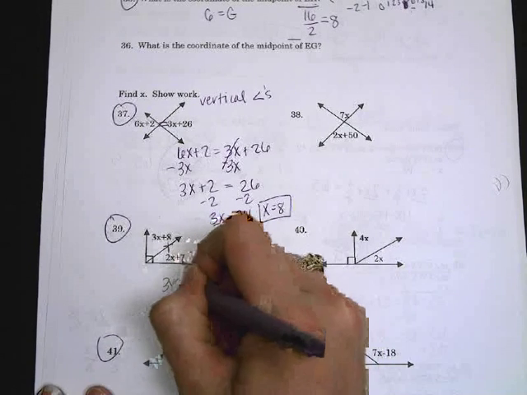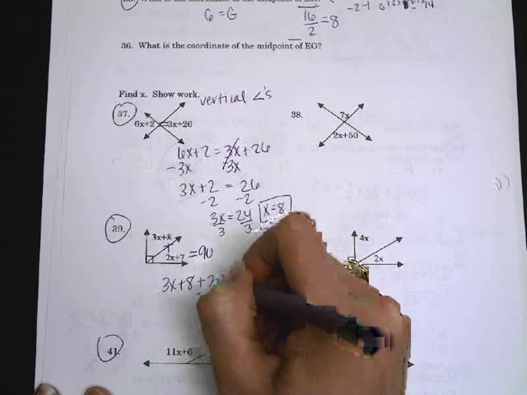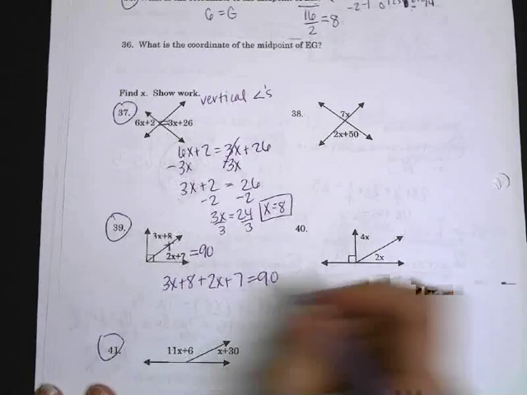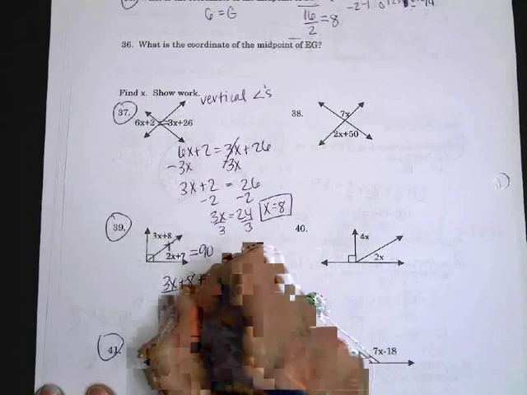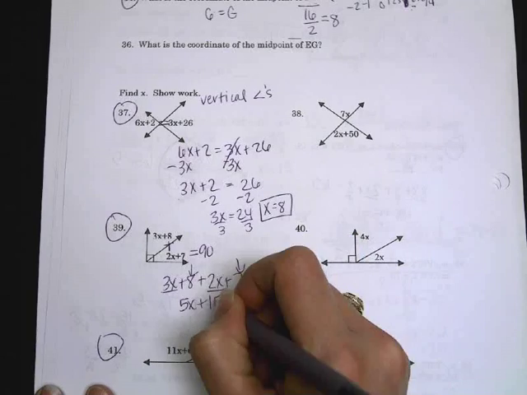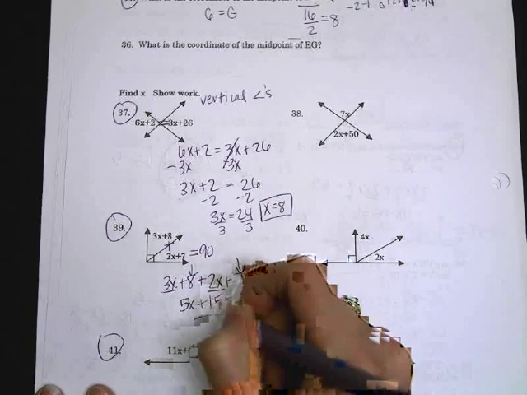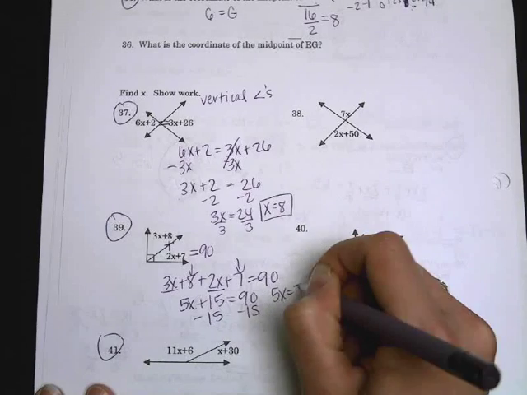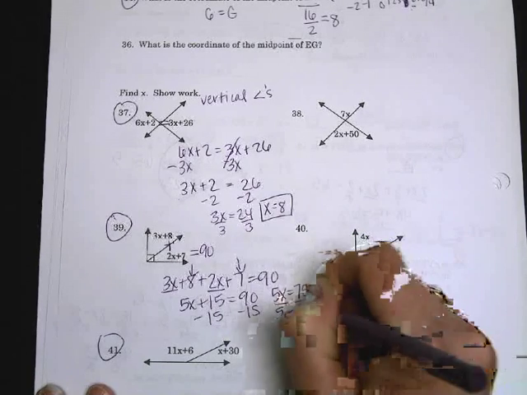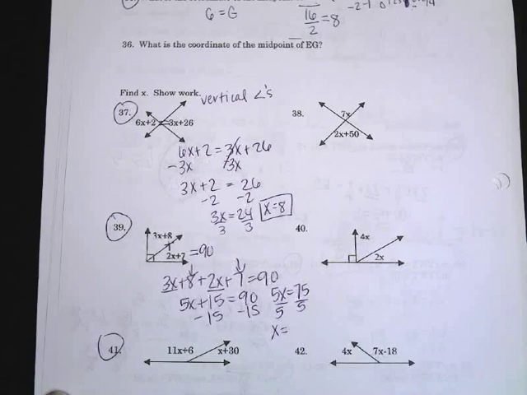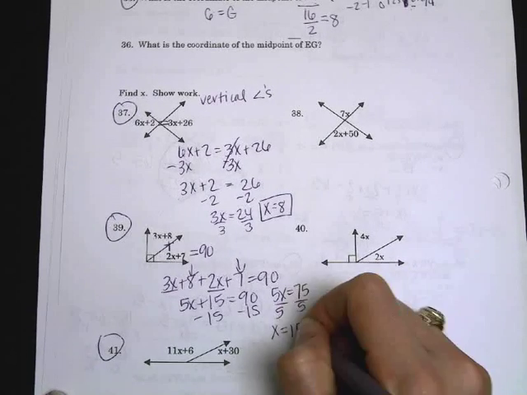So 3x plus 8 plus 2x plus 7 equals 90. Combine your like terms. 3x plus 2x is 5x. 8 plus 7 is 15. Subtract 15 on both sides. So 5x equals 75. Divide by 5. So x equals, I think that's 15. Yeah.